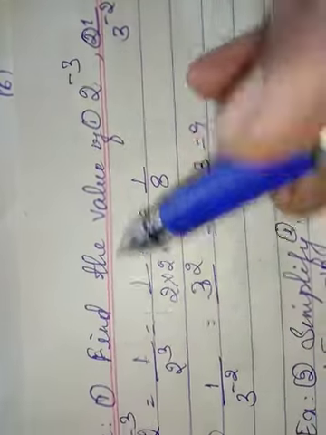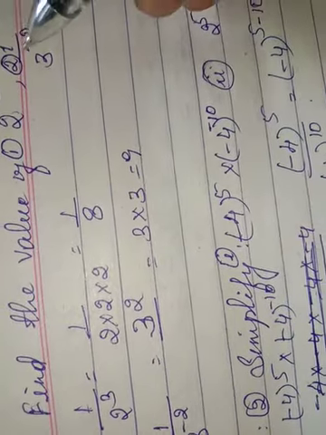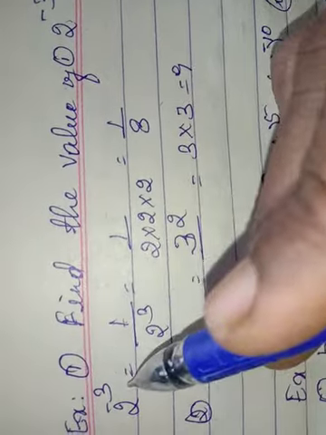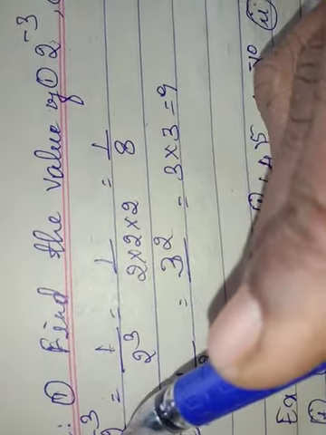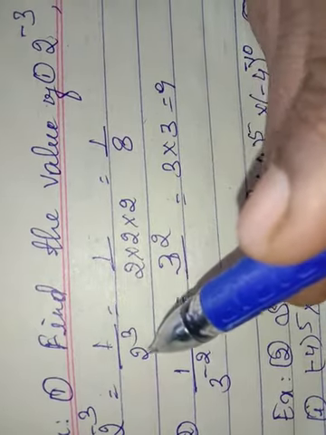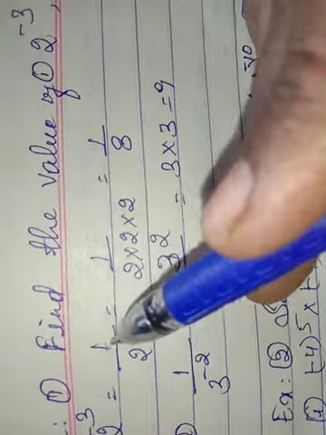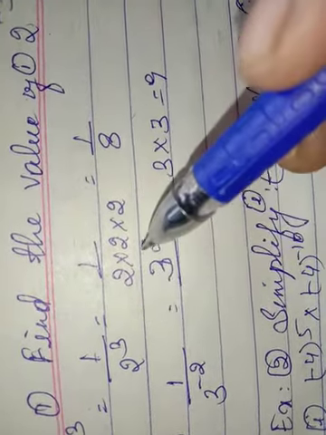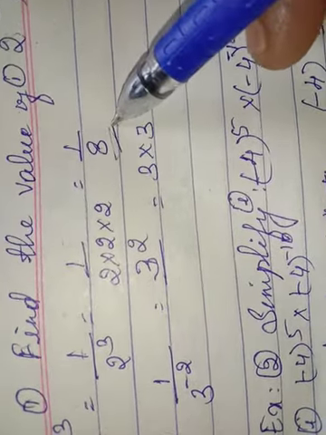Now example 1: find the value of 1, 2 to the power minus 3, and 2, 1 by 3 to the power minus 2. 2 to the power minus 3 is equal to 1 by, this negative sign is there, isn't it? So a to the power minus m is nothing but 1 by a to the power m, as in the formula we have. So 1 by 2 to the power 3, 2 cube is nothing but 2 into 2 into 2, is equal to 1 by 8. This is the answer.